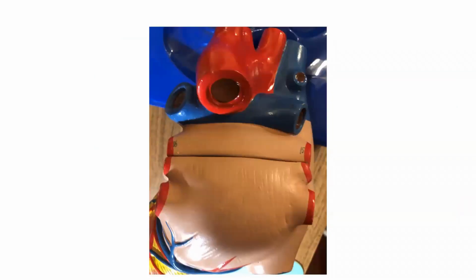Here's the back of the heart where we can really see those 4 pulmonary veins. So this is all left atrium here. We've got the superior right pulmonary vein, the inferior right pulmonary vein. So let's actually label these out. Right superior pulmonary vein, right inferior pulmonary vein, left superior pulmonary vein, and left inferior pulmonary vein.